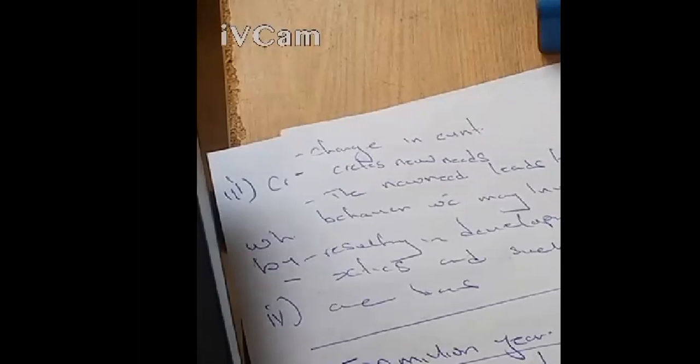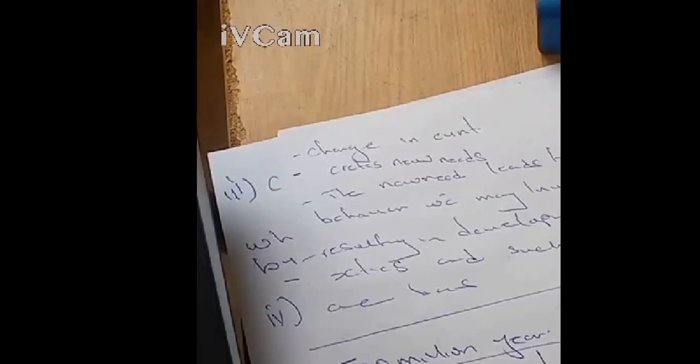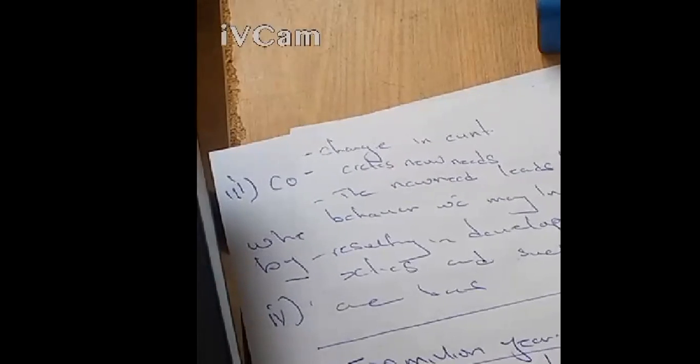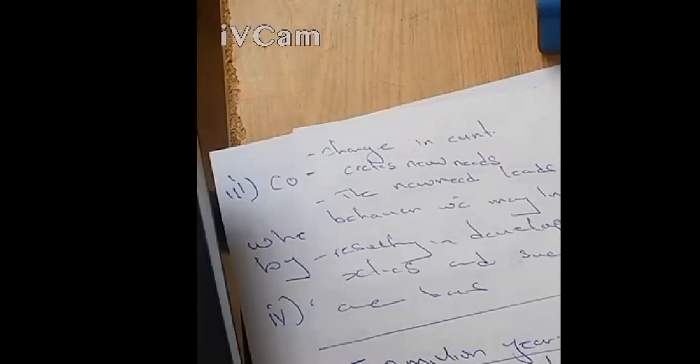Number two, the earth's atmosphere developed carbon dioxide, methane, ammonia, water from light elements.